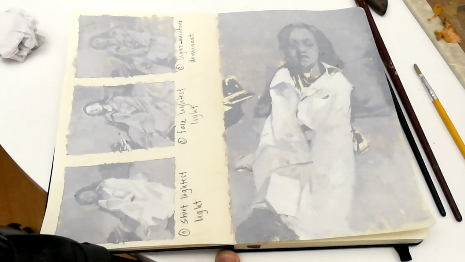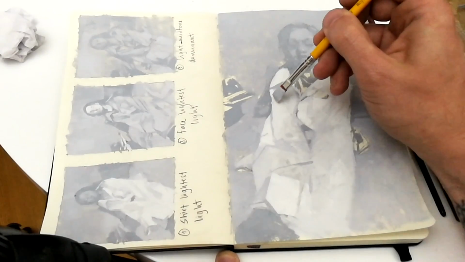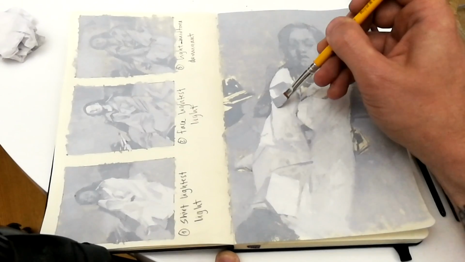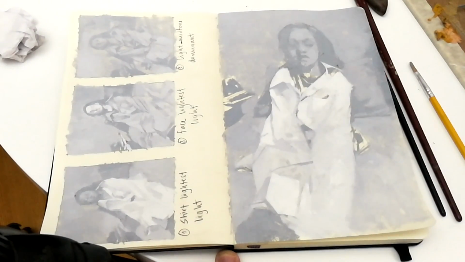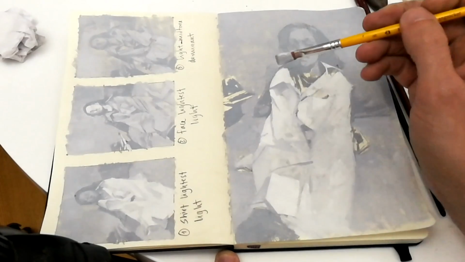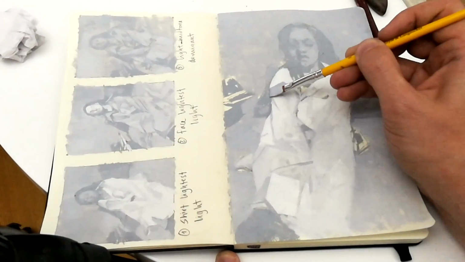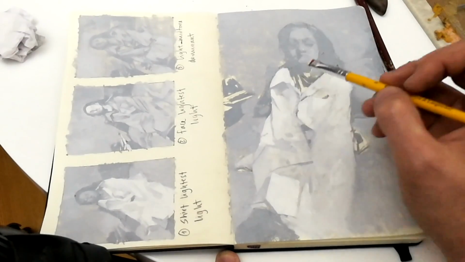So I wanted to jump ahead, and like I said, I wasn't happy at all with my treatment of the information in her portrait. I knew that the face was going to be of a darker value than the shirt, so I felt it was very unimportant to just be stuck on features, on the specific quality of features.